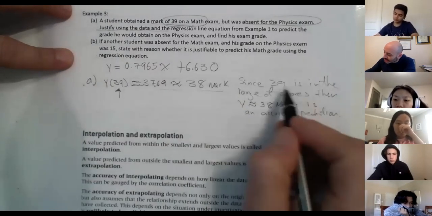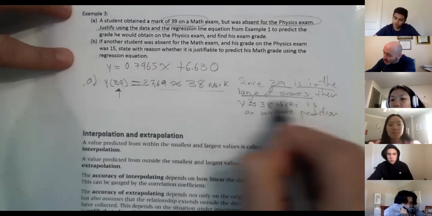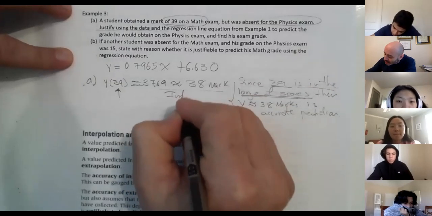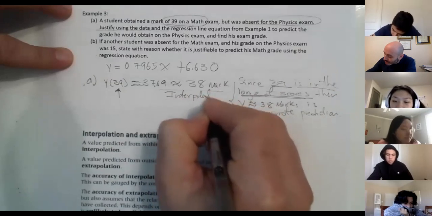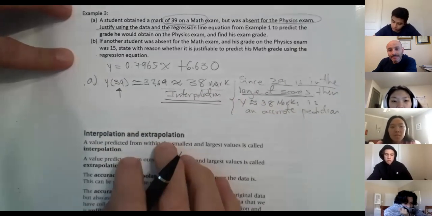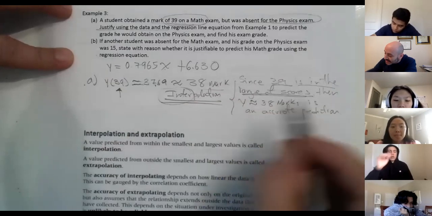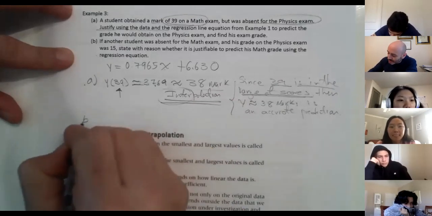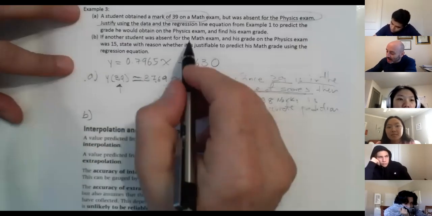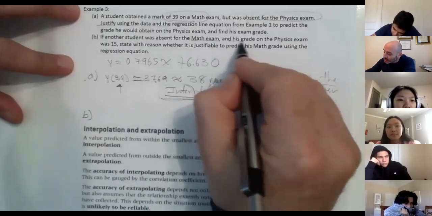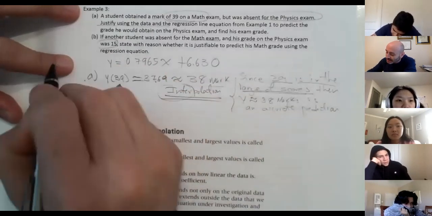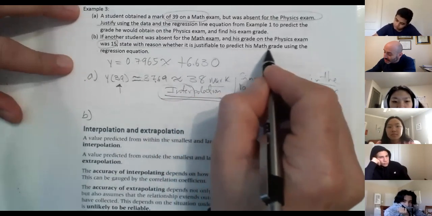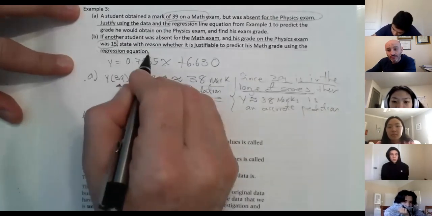Since 39 is in the range of the scores, what we just did is called interpolation. And the word inter means inside the range, okay? Part B is asking if another student was absent from the math exam and his grade on the physics exam was 15, state the reason whether it is justifiable to predict this math grade using the regression equation.